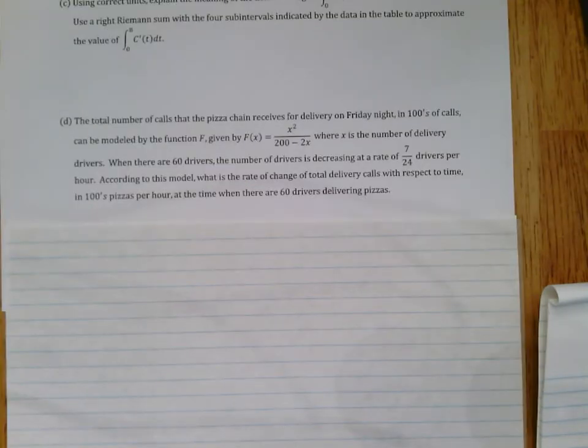Let's do part D now. The total number of calls that the pizza chain receives for delivery on Friday night, in 100s of calls, can be modeled by the function x squared over 200 minus 2x, where x is the number of delivery drivers. When there are 60 drivers, the number of drivers is decreasing at a rate of 7 over 24 drivers per hour. According to this model, what is the rate of change of total delivery calls with respect to time in 100 calls per hour at the time when there are 60 drivers delivering pizza?